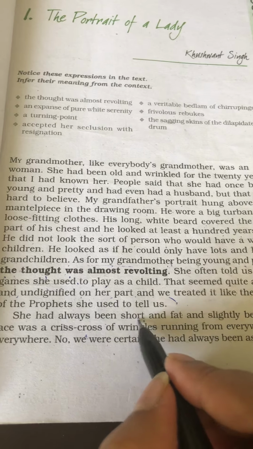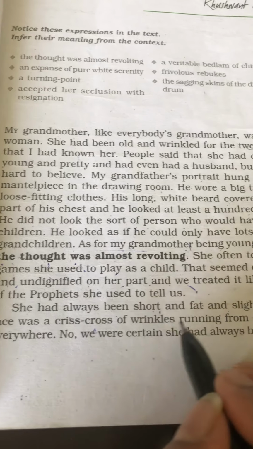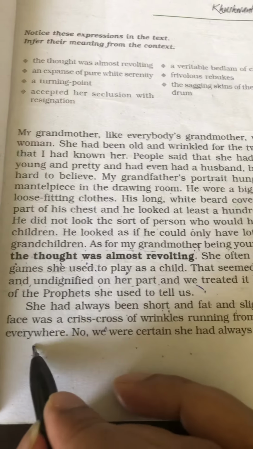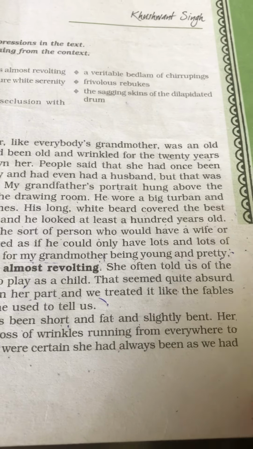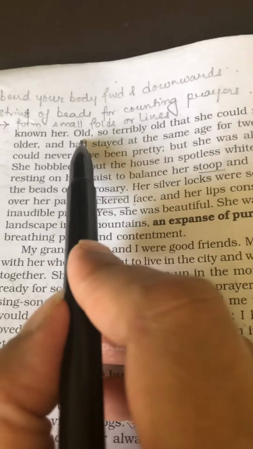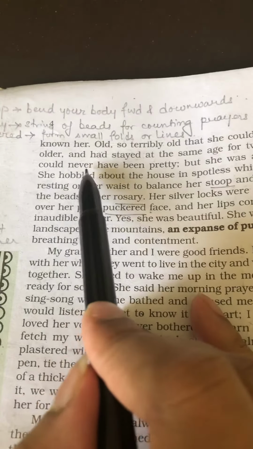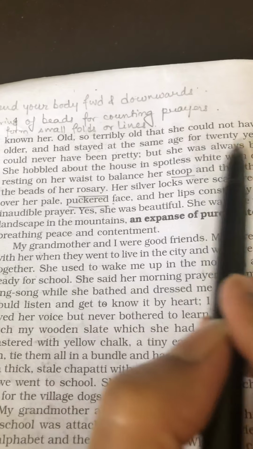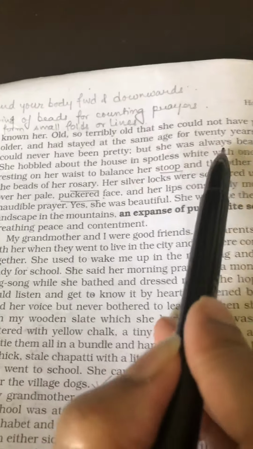she had always been short and fat and slightly bent. Her face was a crisscross of wrinkles running from everywhere to everywhere, and we were certain she had always been as we had known her. So, over here it's been said that she was old, so terribly old, she could not have grown older, and had stayed at the same age for 20 years. She could never have been pretty, but she was always beautiful.